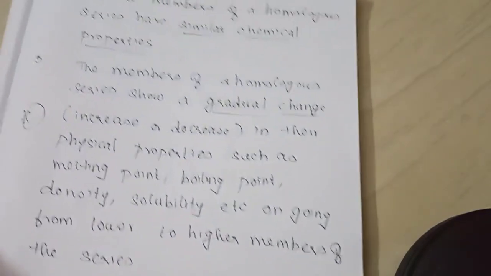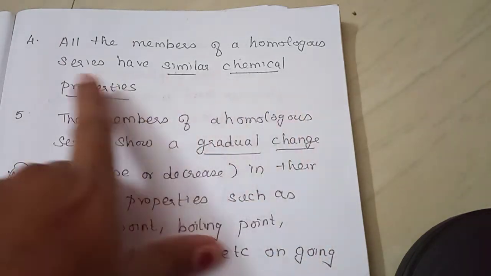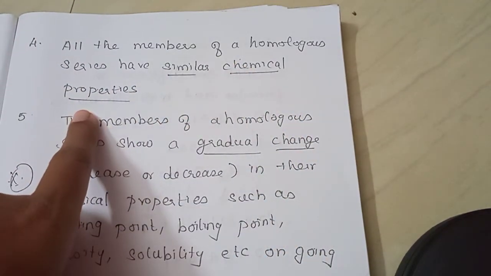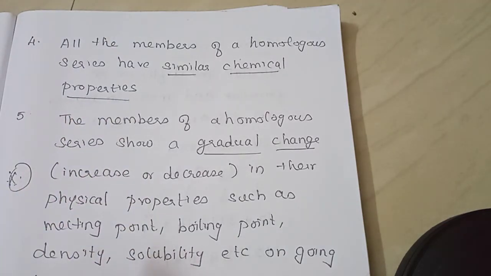The next important point in the characteristics is that all the members of the homologous series have similar chemical properties, but their physical properties will differ.